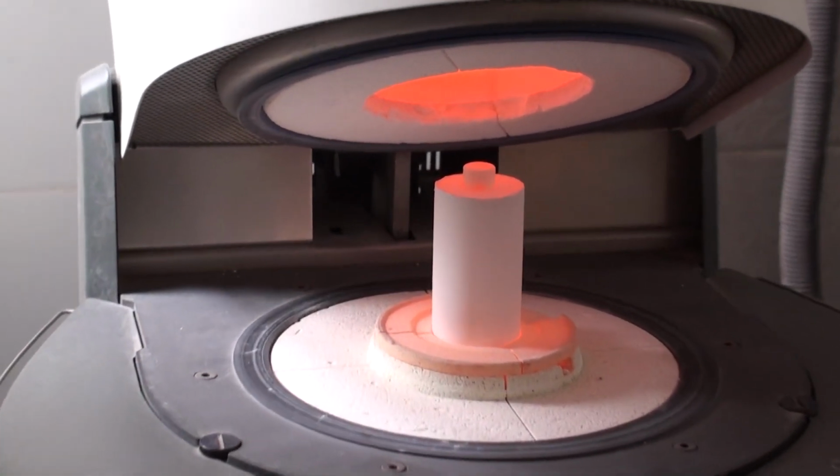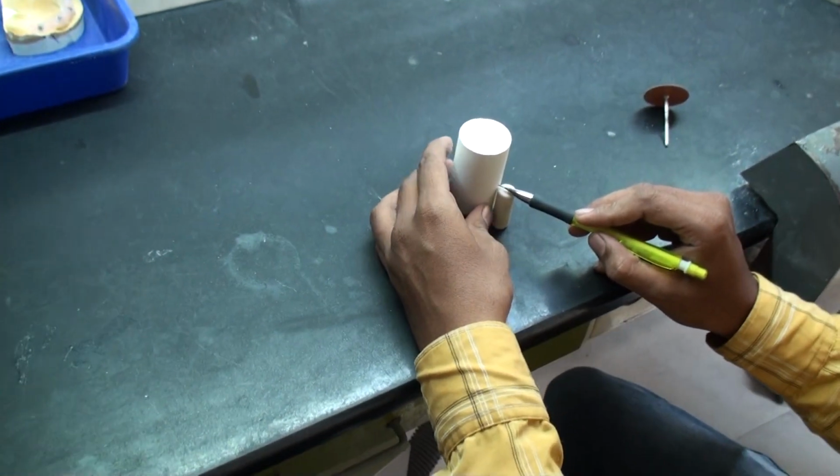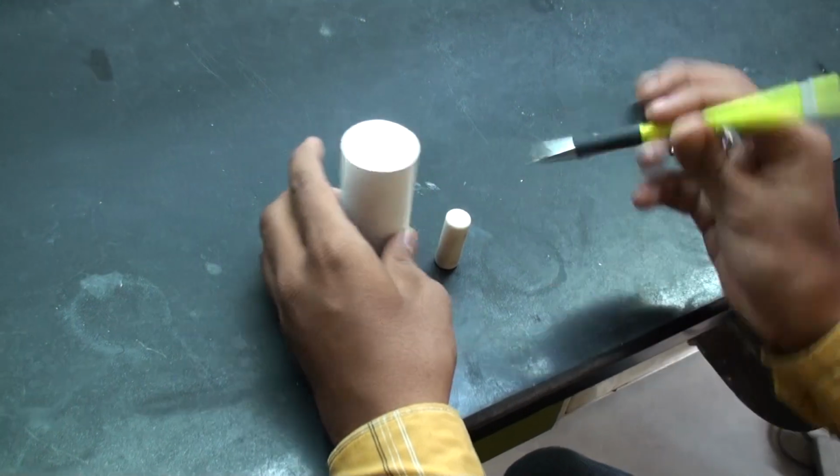Well, it doesn't actually melt, it softens and gets pushed. It gets pressed is the right word. That's the word I want to use. It gets pressed into the area where the wax has been removed.